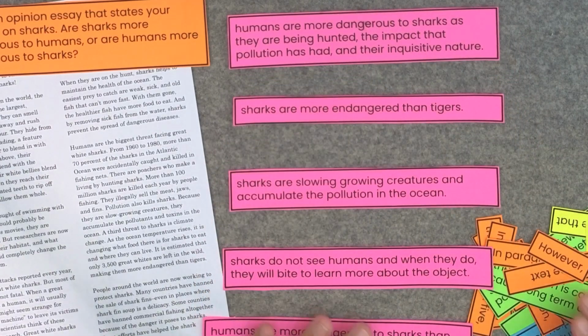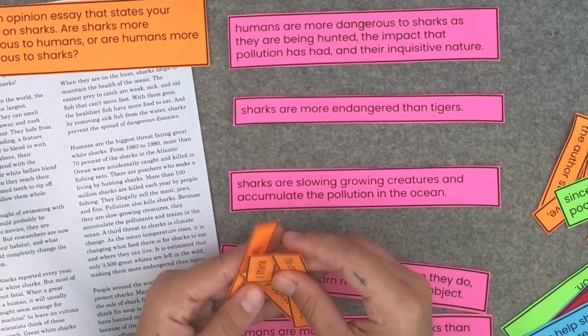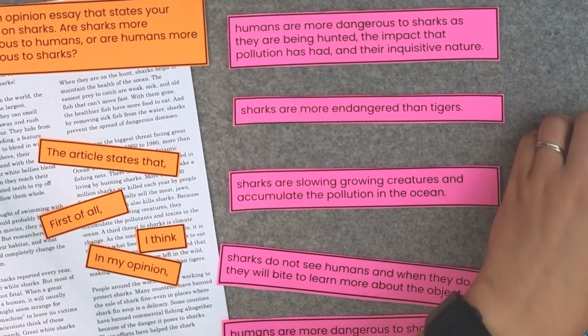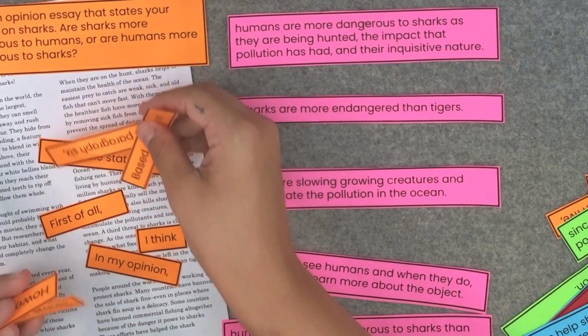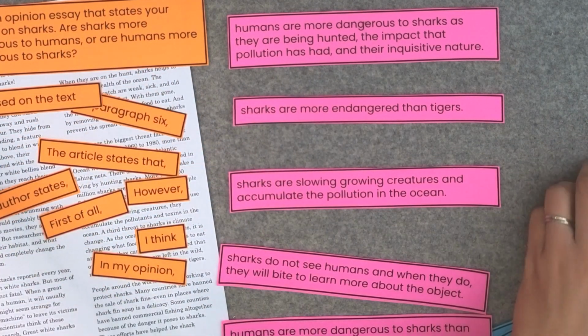Okay, so now I would start to add in all of my transitions. I would take a look at all the transitions that I have and see where exactly they would go based on the text and how they need to be written.